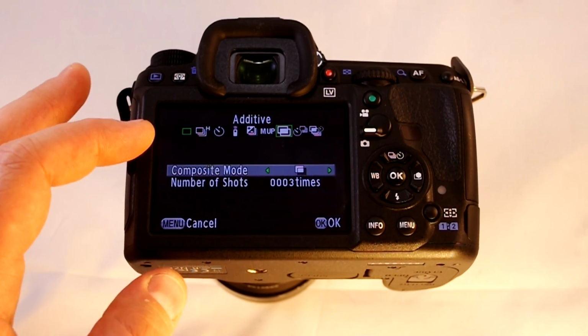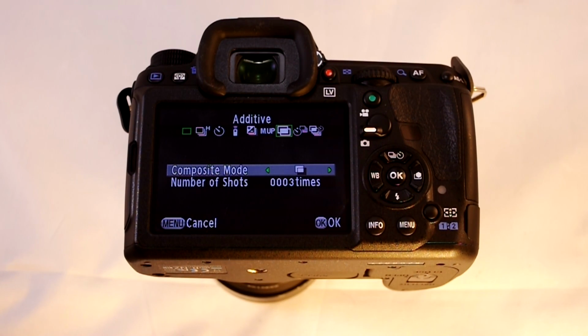It'd be 250, nearly white. So what's happening is that it takes all of the image data and just adds it together to achieve the finished image, eventually reaching white. If you take enough pictures in composite mode additive, you will reach plain white at some point.